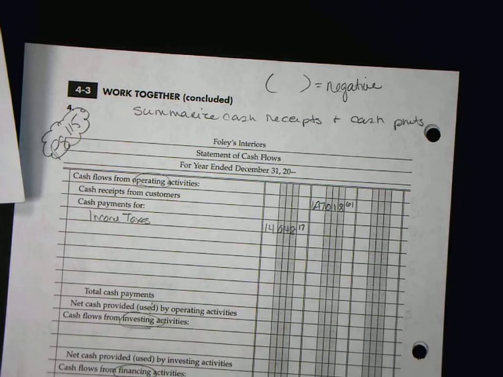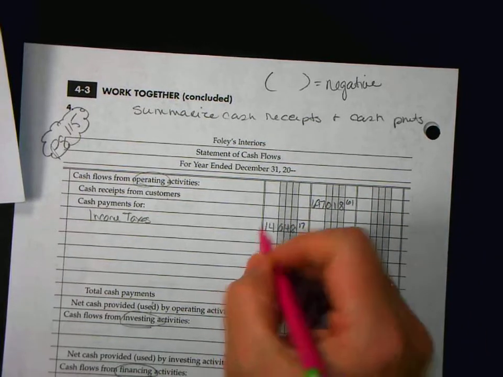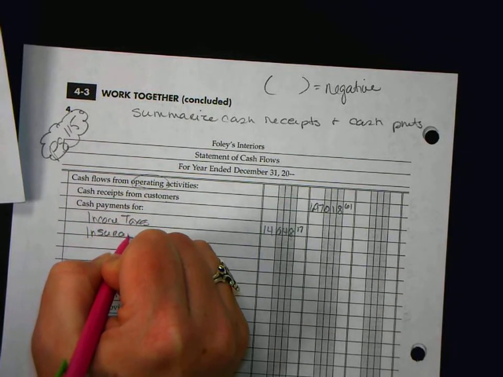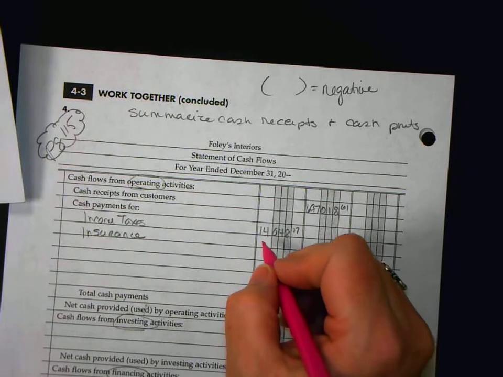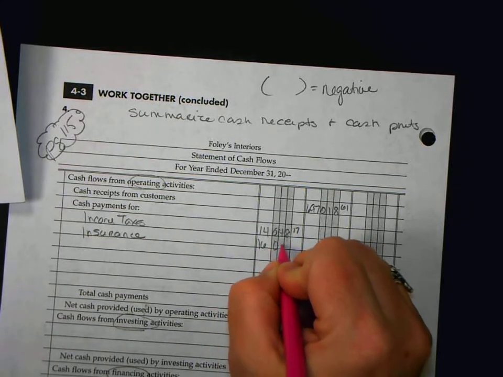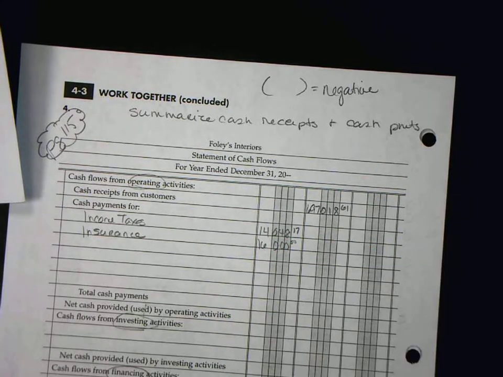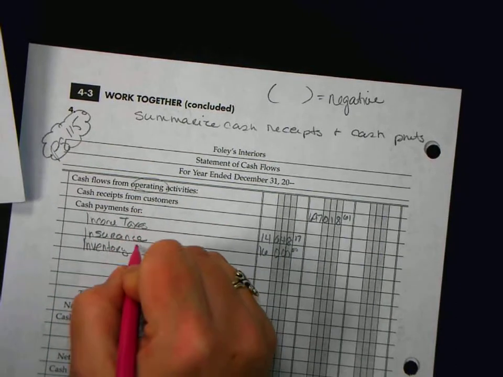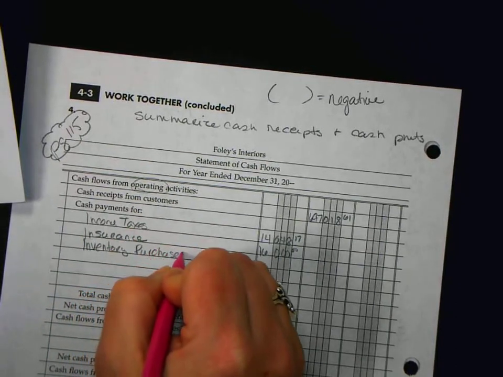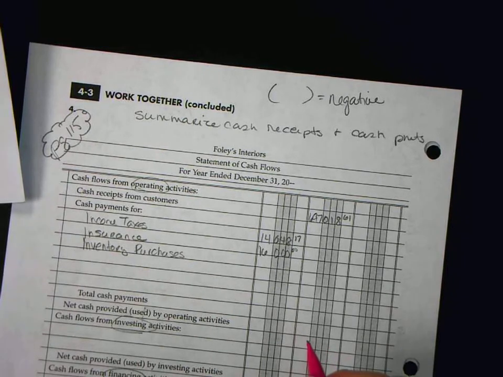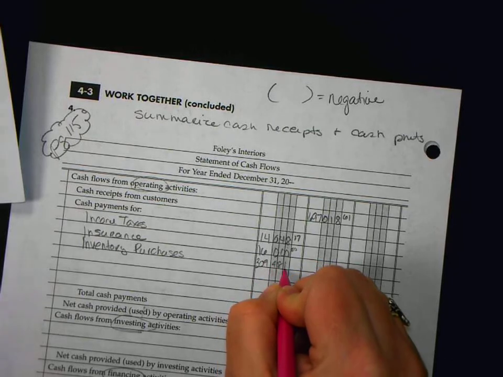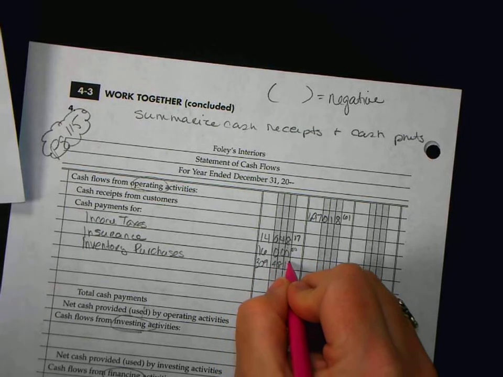Then insurance. Okay, we can't operate without insurance. So we had to pay out for insurance, 16,000. Inventory purchases, that was cash going out. If we're going to sell it, we got to buy it. Inventory purchases 309,481.36.